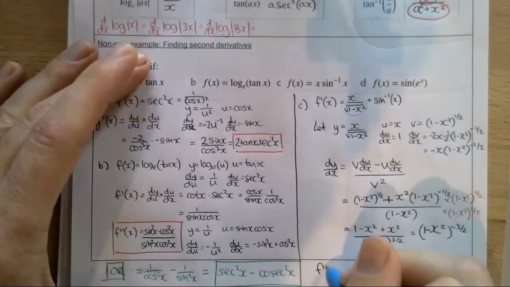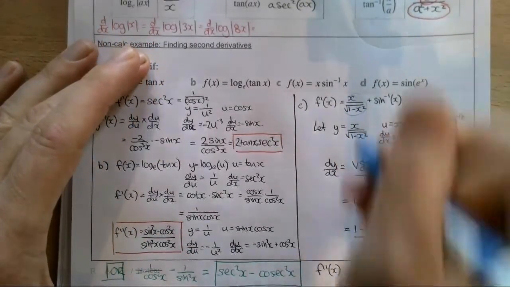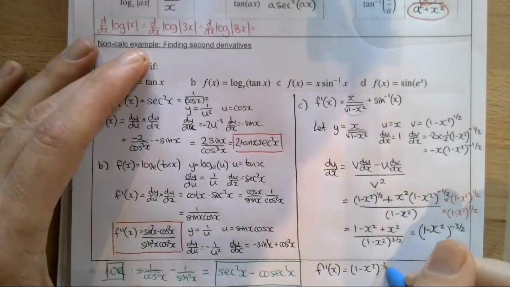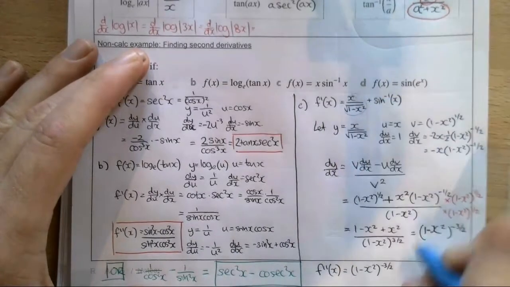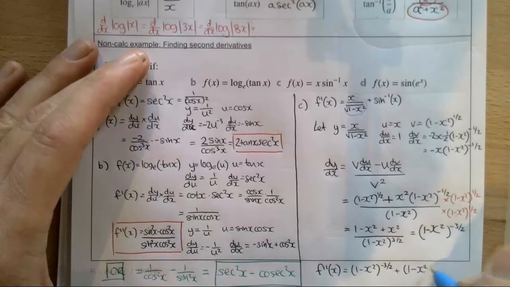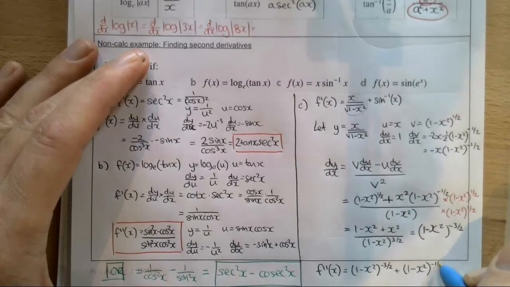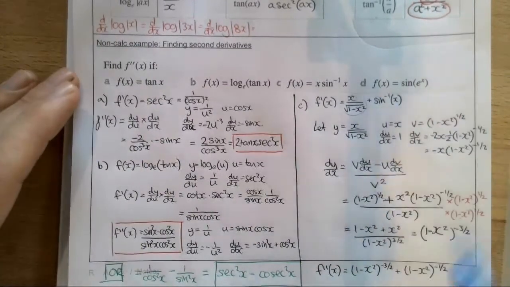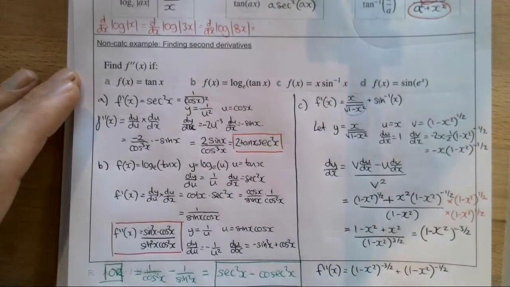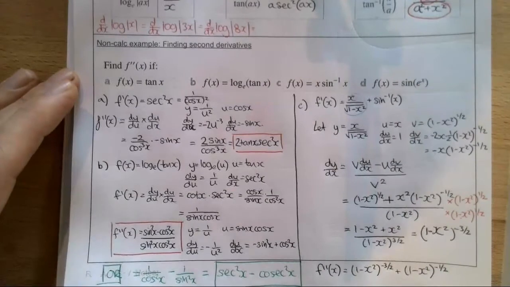So then just putting that together, the second derivative of the thing overall is going to be that, which is 1 minus x squared to the power minus 3 over 2, plus the derivative of sine inverse, which is 1 minus x squared to the power minus a half, just using the formula up here. And that's a relatively nice closed form.